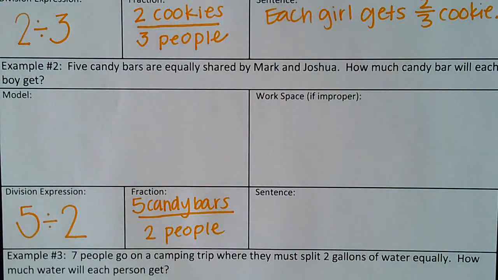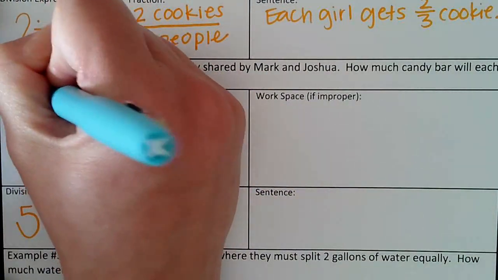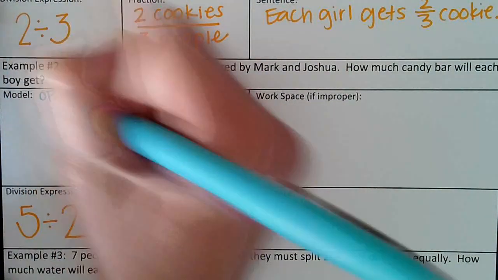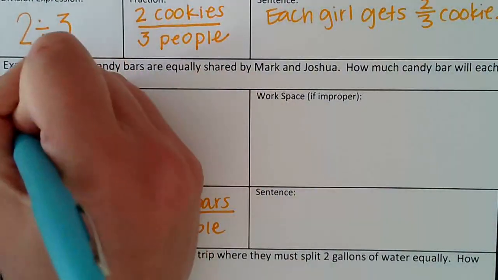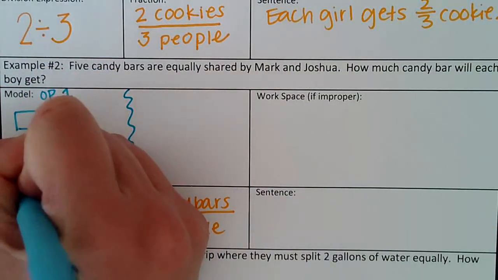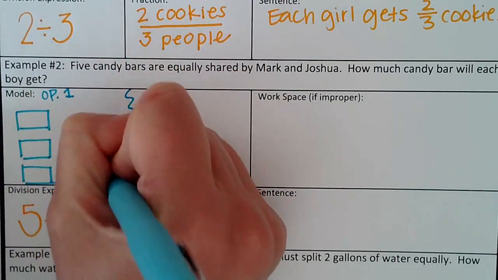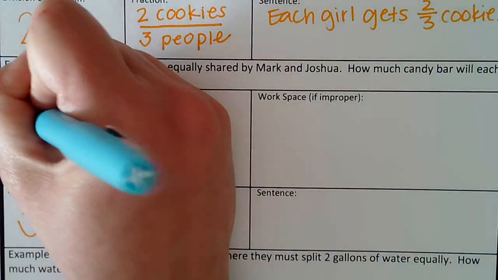Now, to model that, there are actually two ways to model that, and I'm going to show you both. So this is option one. We can draw out the 5 candy bars and divide all 5 candy bars into 2.